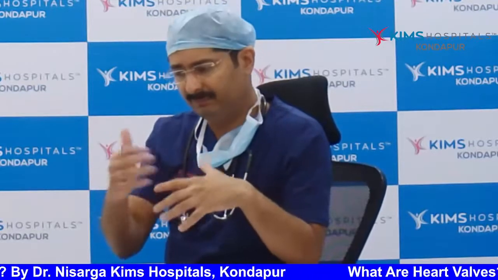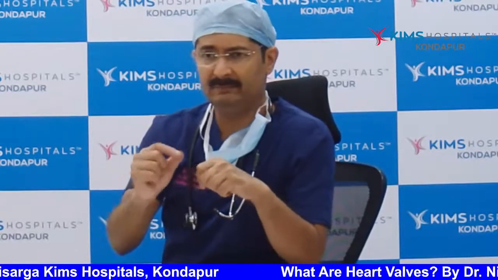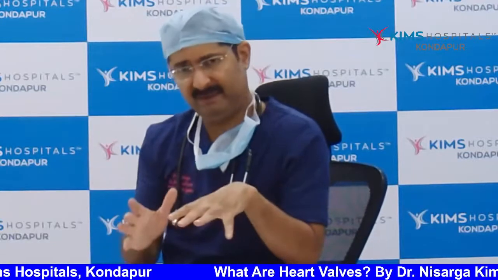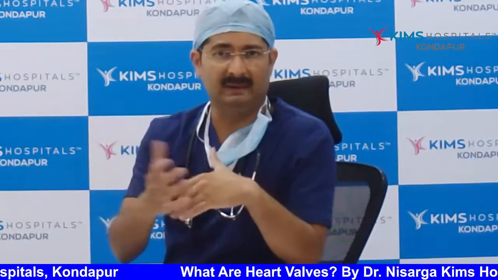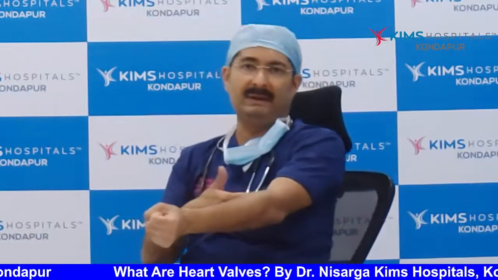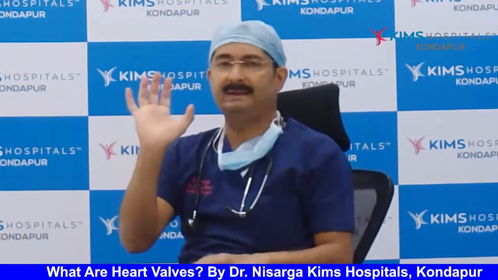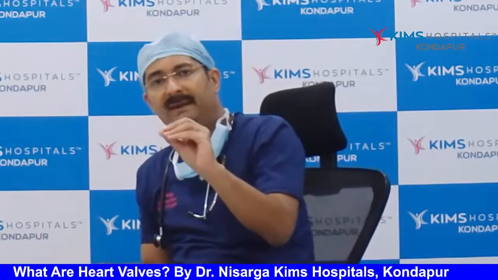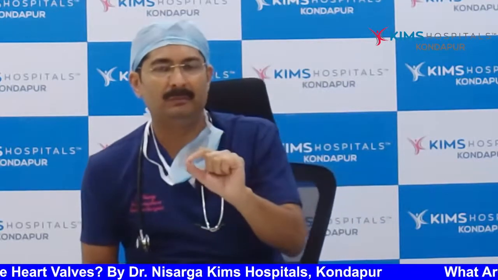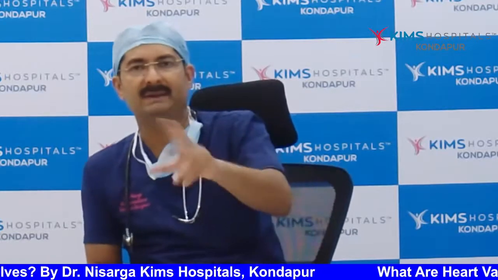The body is so dynamic that this week 1 mg is enough for a patient, but next week or next month, that 1 mg will not be enough. We need to do a PT-INR blood test and assess the PT-INR status, which tells us how thin or thick the blood is. Depending on that, we keep changing the dosage of the tablet.